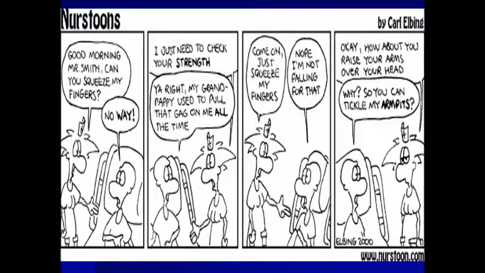I love this cartoon. It says, "Good morning, Mr. Smith. Can you squeeze my fingers?" "No way," says the patient. The nurse says, "I just need to check your strength." "Yeah, right. My grandpappy used to pull that gag on me all the time." The nurse says, "Come on, just squeeze my fingers." "Nope, I'm not falling for that," the patient says. "Okay, how about you raise your arms over your head," the nurse says. And the patient says, "Why? So you can tickle my armpits?"